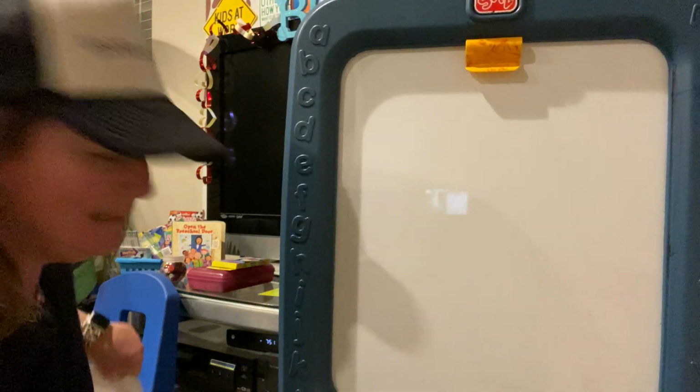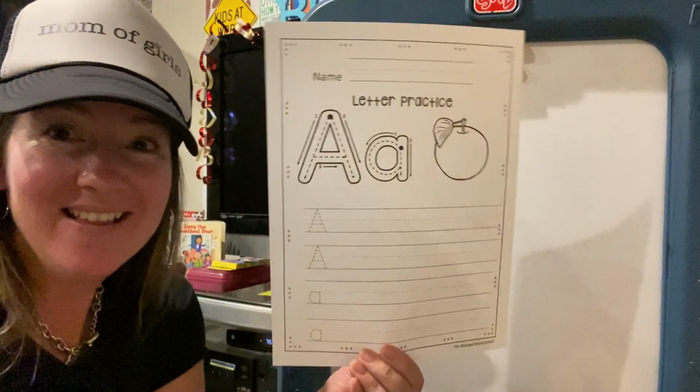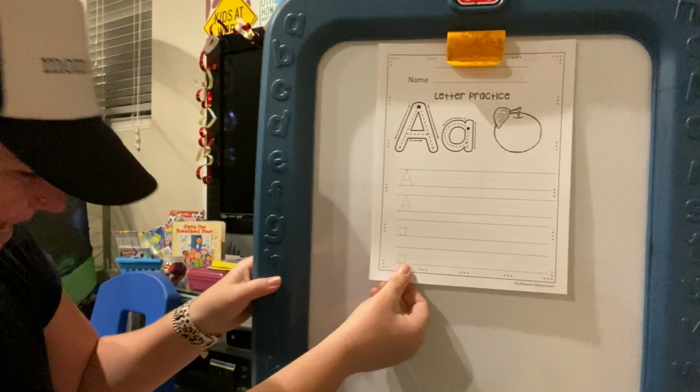Okay, now what I would like to do together is if you could please and thank you, get out your super cool letter A worksheet so we can practice together.